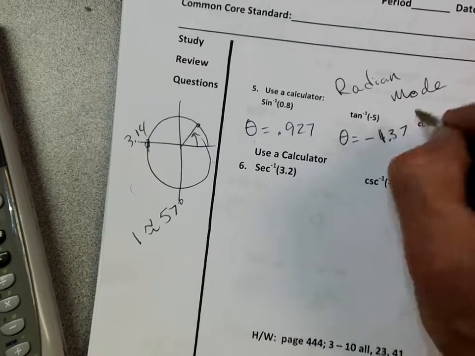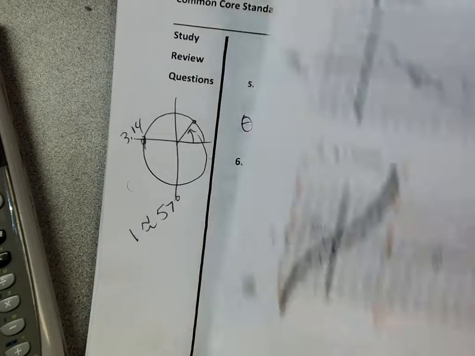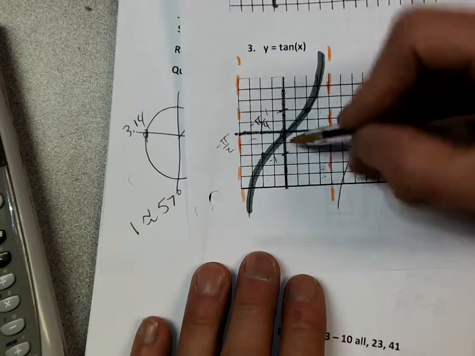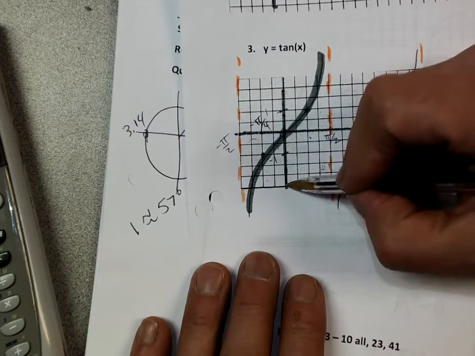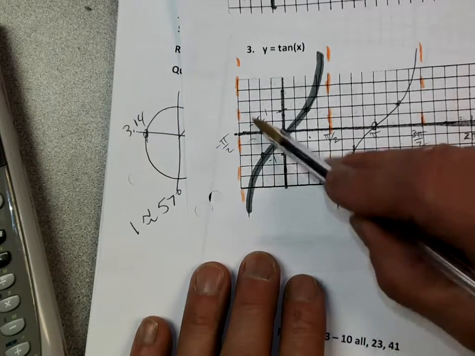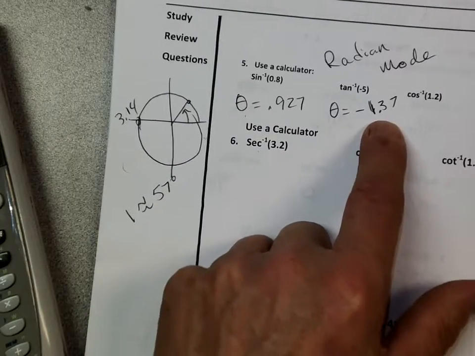Okay, what does that mean? Well, let me get my graph. Once again, let me grab my graph. If I take a look at my tangent graph, if I go to negative 5, negative 1, 2, 3, 4, 5, it's going to correspond to an angle right around there. That would be your angle. Which negative makes sense, doesn't it?